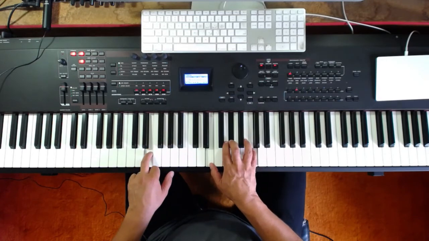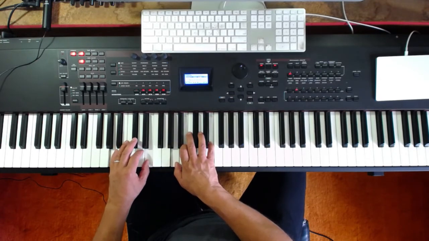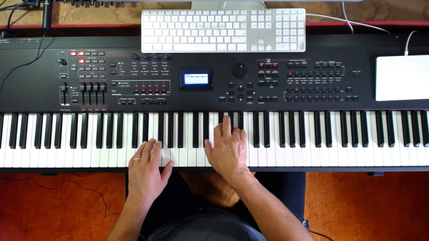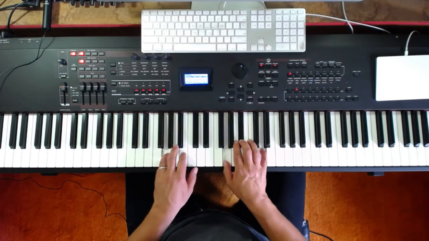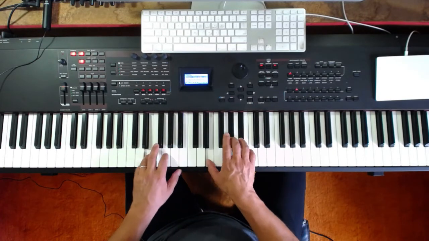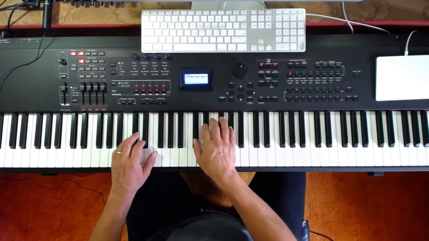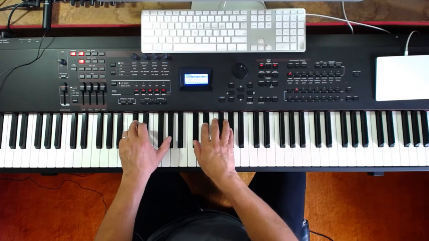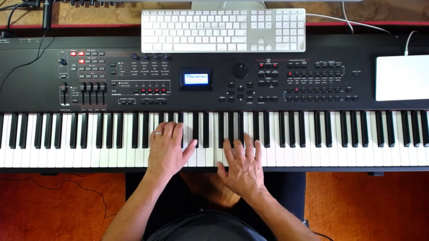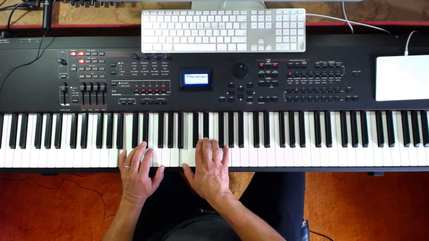C, A. So, D sharp. C, G. So, E, C, D flat, So, F, C, and B. Another augmented.